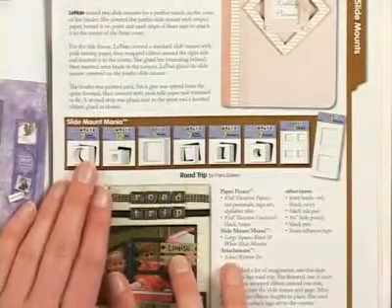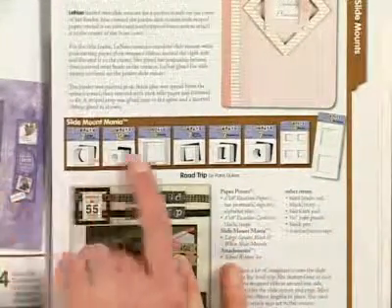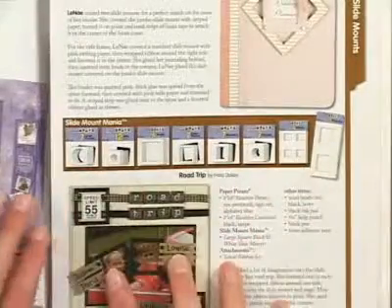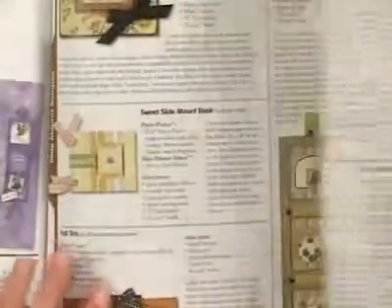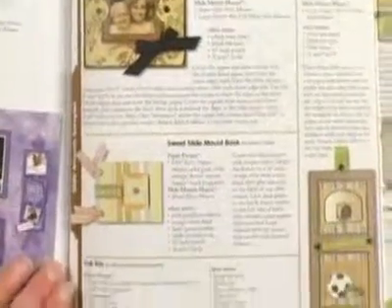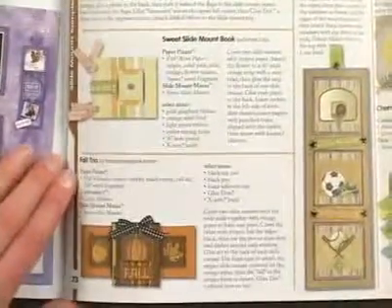Over here, you'll find some descriptions of the product itself. You can see the different kinds of slide mounts that are available to use. And then again, inside, you're going to find that sampler section, which is just full of unique ideas and lots of creative starts for you.